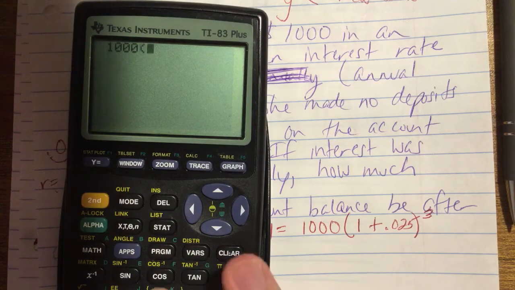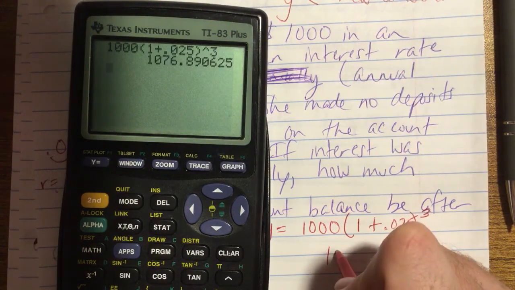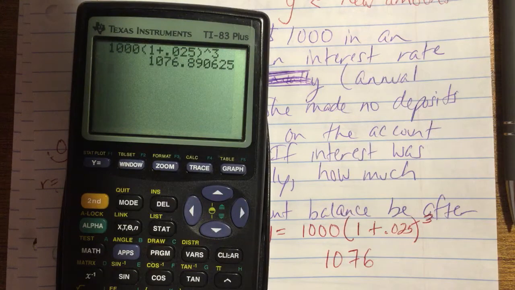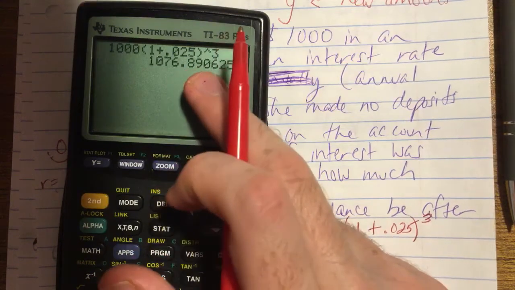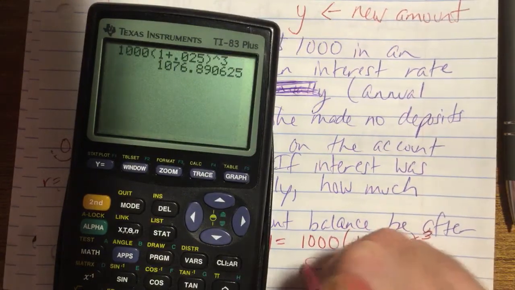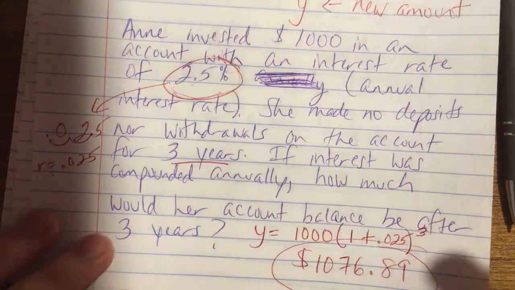1,000 parentheses 1 plus your rate as a decimal, which is 0.025. Close that out and raise that using the caret symbol to the third power, representing 3 years that have gone by. So your new amount is going to be $1,076, and when you're dealing with money, it's only going to be 2 decimal spots, so it's going to be 89 cents. So this is the amount of money in Anne's account after this interest took place for 3 years.